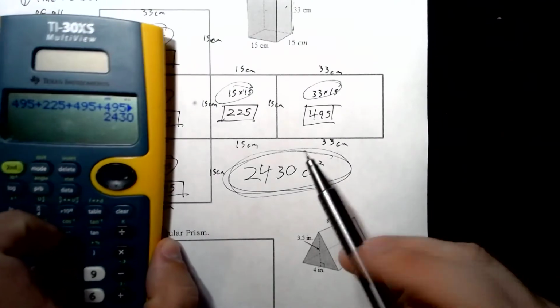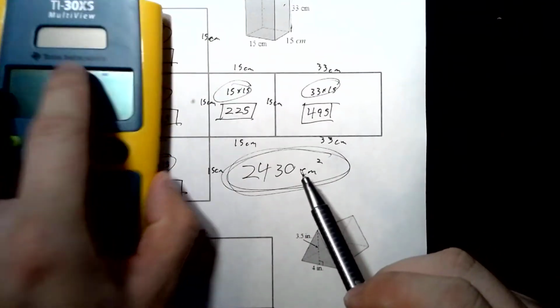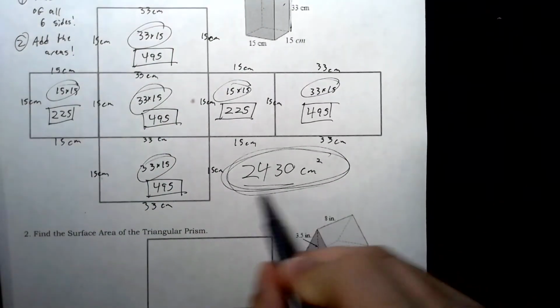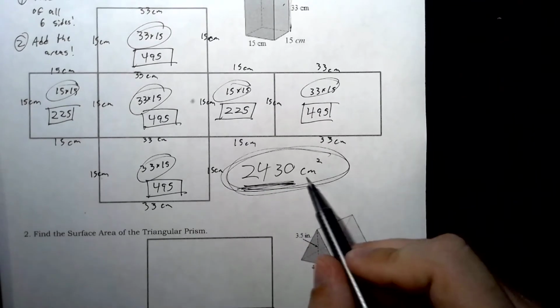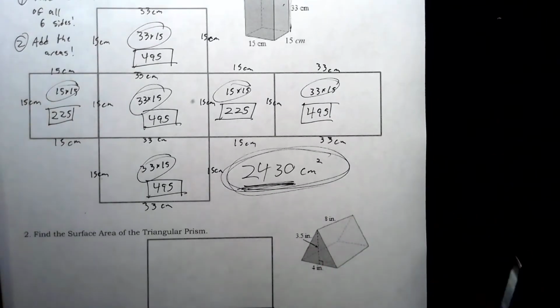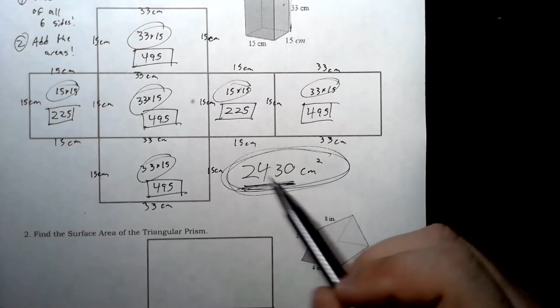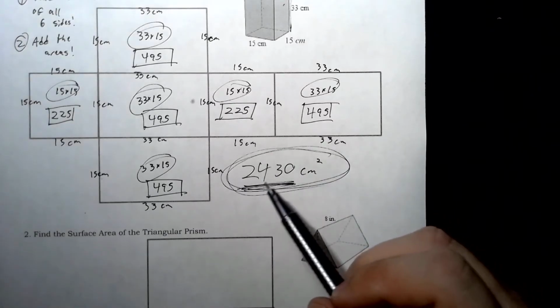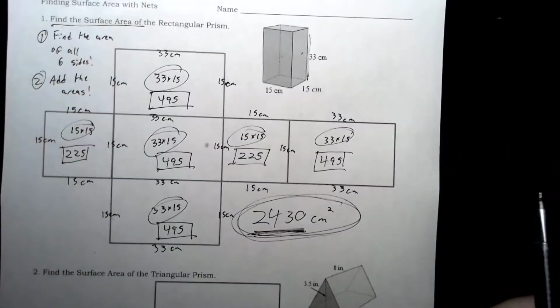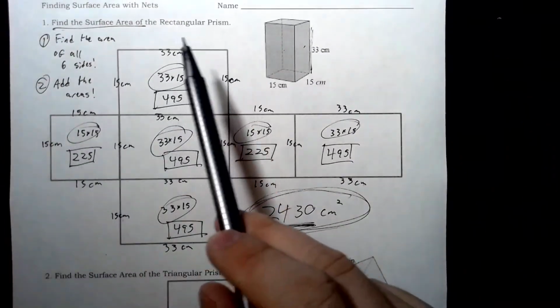And for the homework and practice activity we're doing today, the only thing you're going to type in is this right here. You're not going to type in centimeters squared because the answer key will only accept whole numbers as the answer for this one. That's how to find the surface area of rectangular prisms.